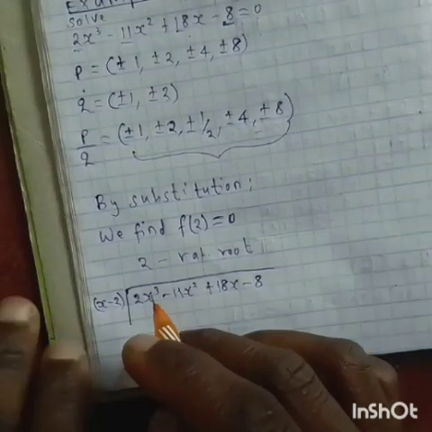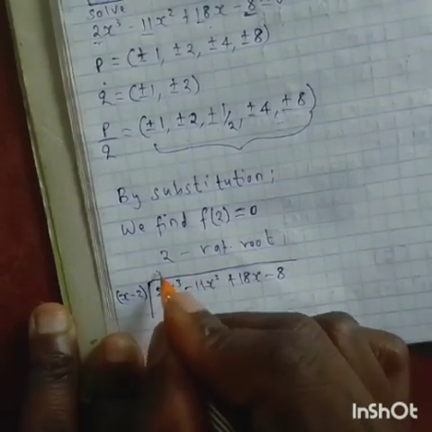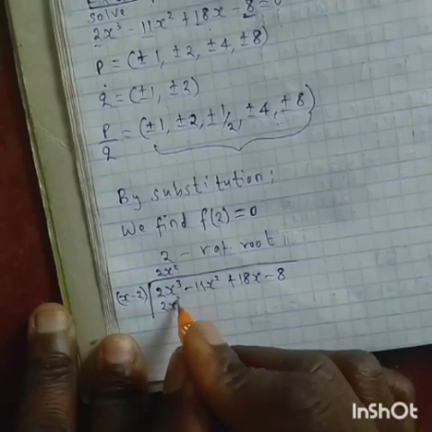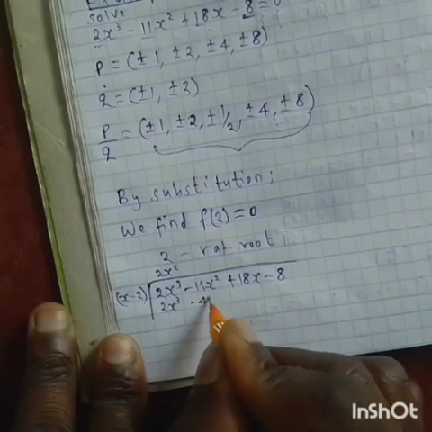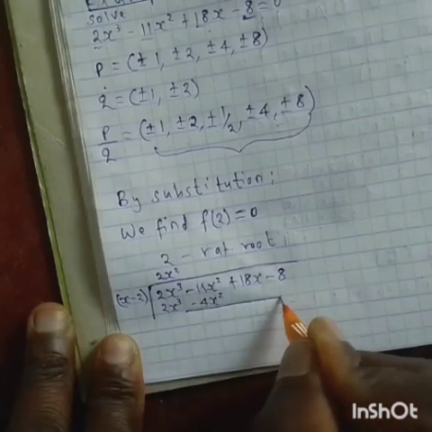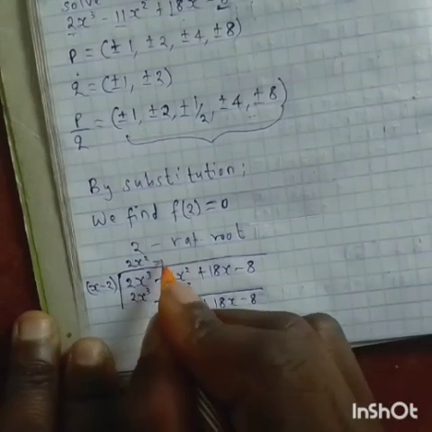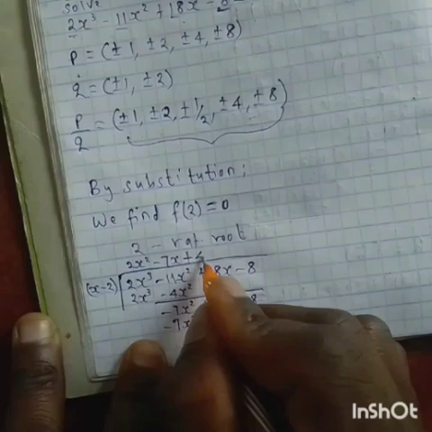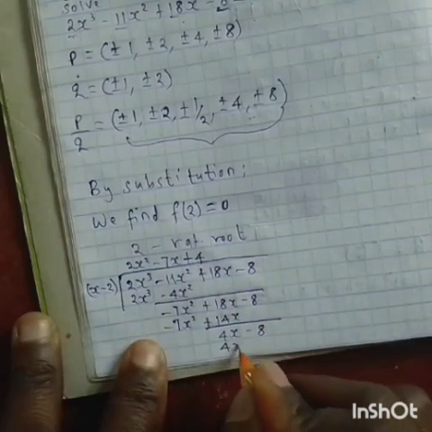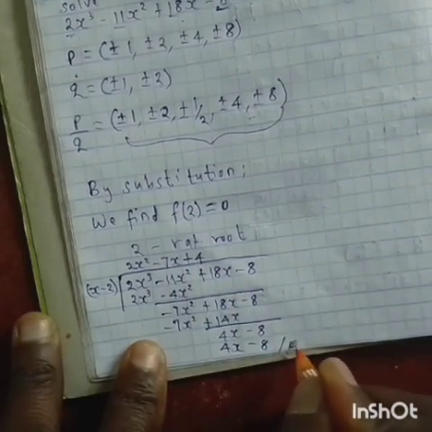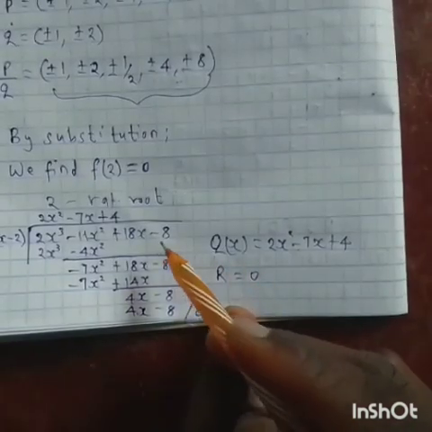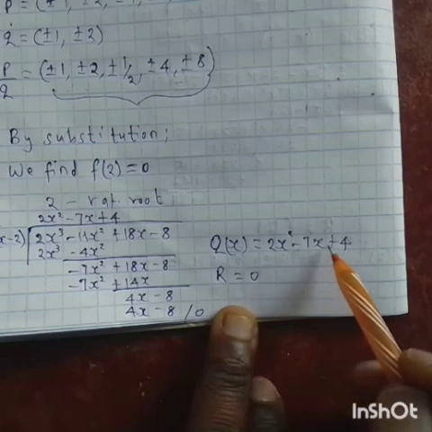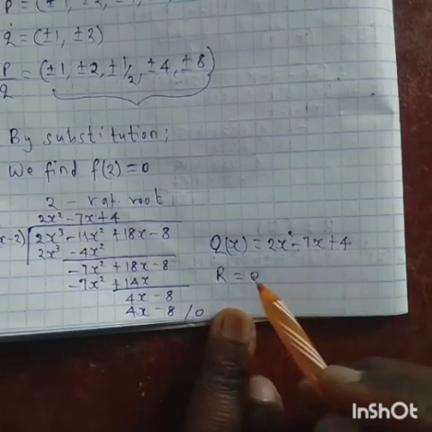So let us carry out this long division. By long division, we found that our function q(x) is 2x squared minus 7x plus 4, which is a quadratic equation, and our remainder is 0.